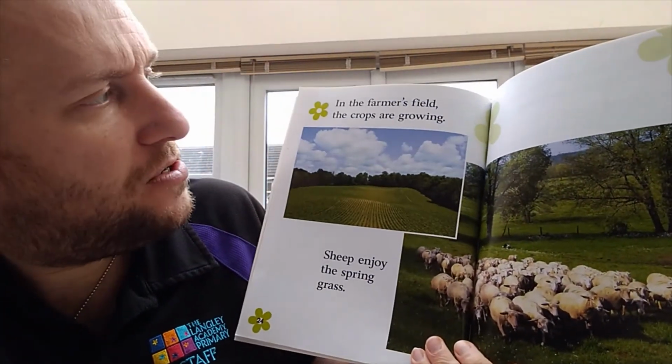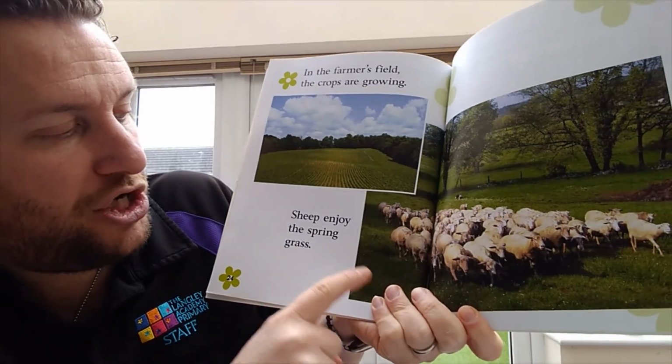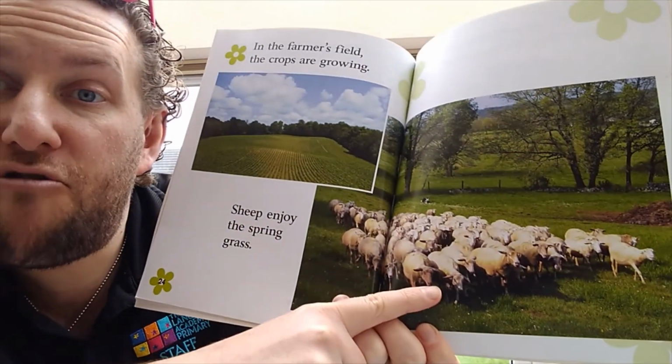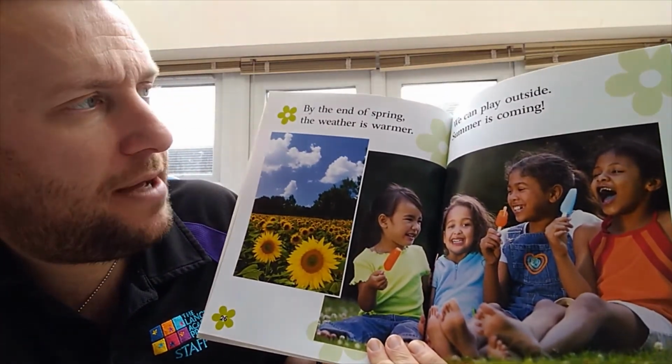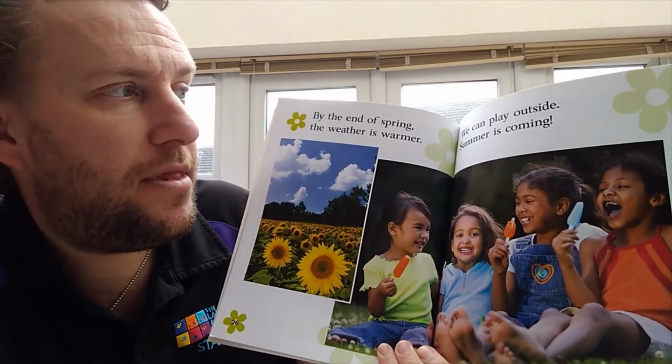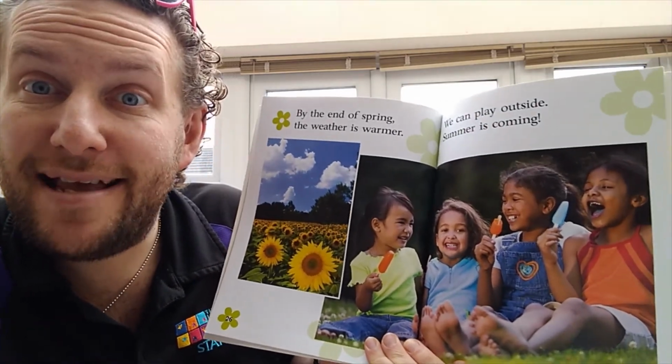In the farmer's field, the crops are growing, and sheep enjoy the spring grass. By the end of spring, the weather is warmer, and we can play outside. Summer is coming.